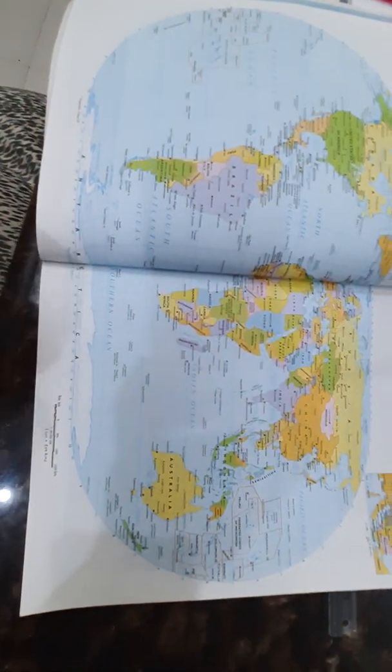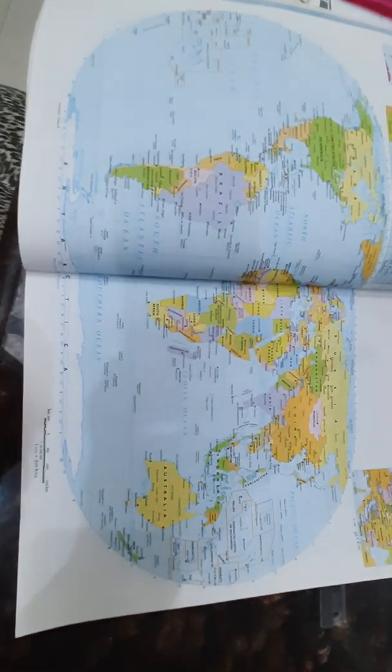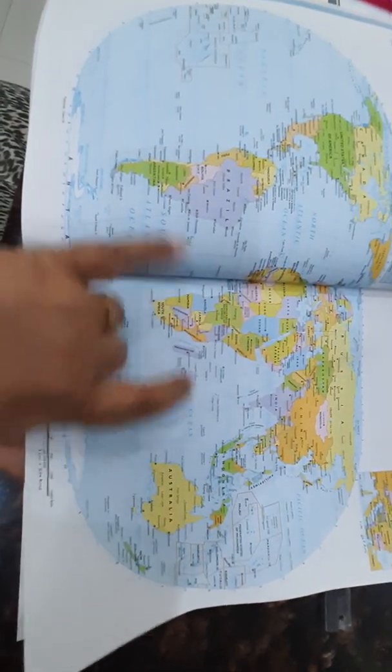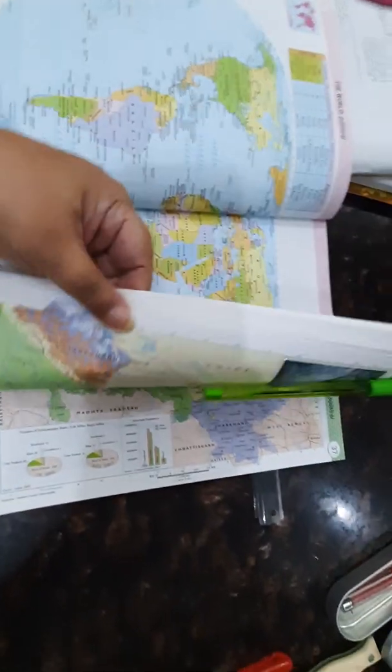Now, in this map, we are showing the entire world, and this is the scale that has been used. This is the ratio of the scale that has been used, by which we have been able to show the entire world. And these are 2 pages. The entire map has not fit in 1 page, but it has fit in 2 pages.